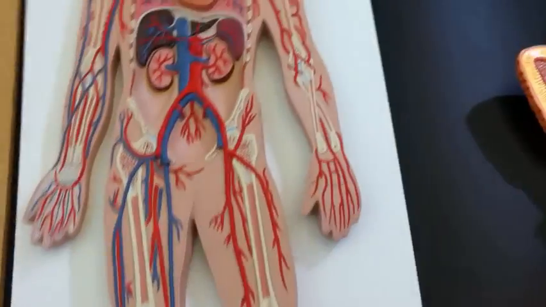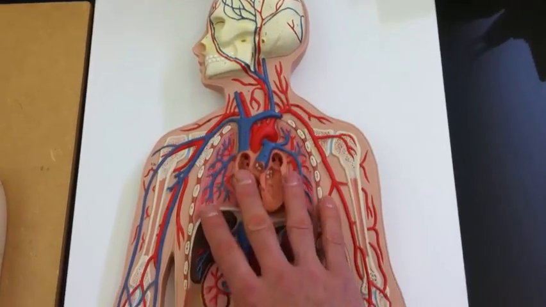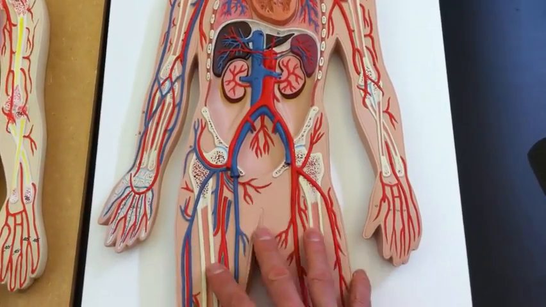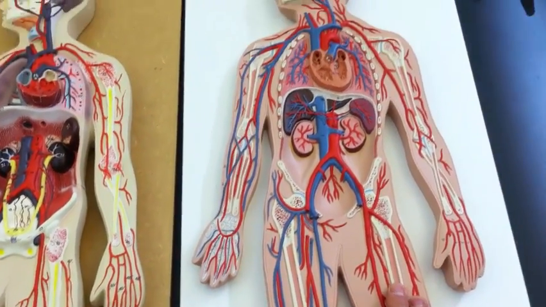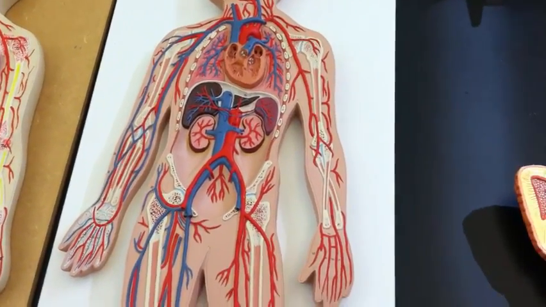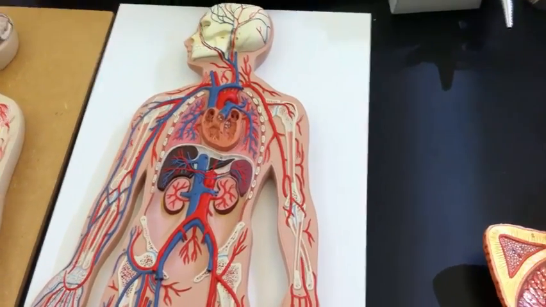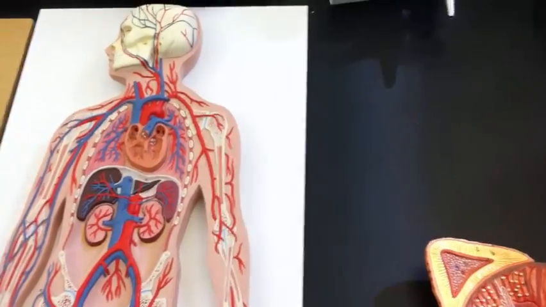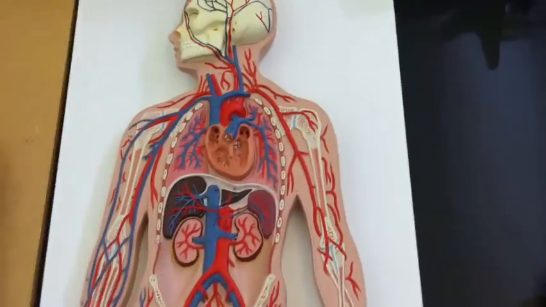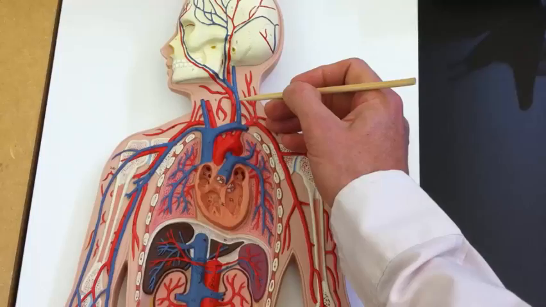Next model. These flattened models that show blood vessels can show a lot more, but my issue with them is they're really two-dimensional, although they do come out somewhat, but they don't have the full three dimensions. Still, they're useful. So let's start up top in the neck.